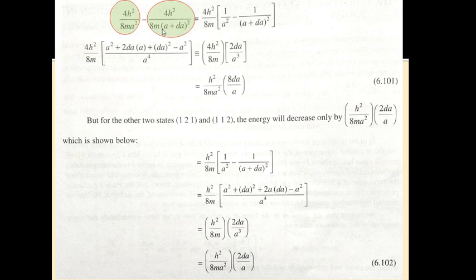So this is 8m square, this becomes (a plus dA) whole raised to square, and then I do the mathematical variations and get the change in the energy when the dimension of the box is increased by the component dA in the x direction. This relation is basically h square upon 8m square, 8 dA upon a, that is your decrement of energy.